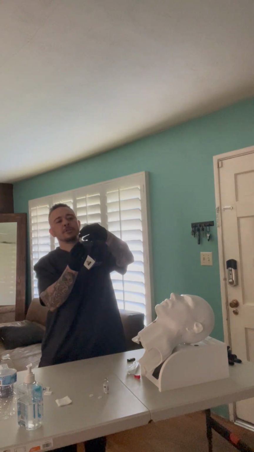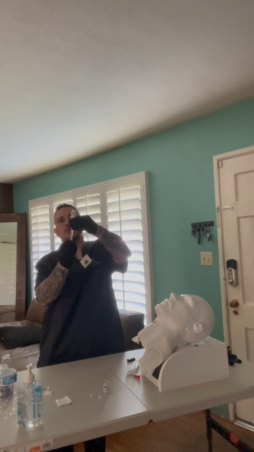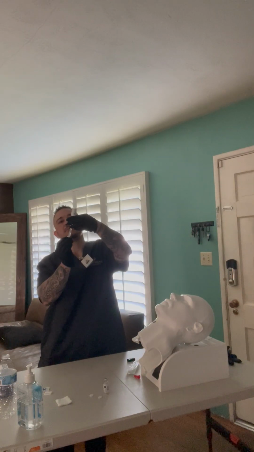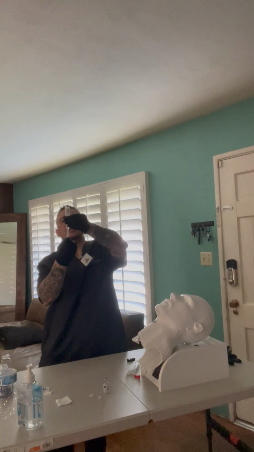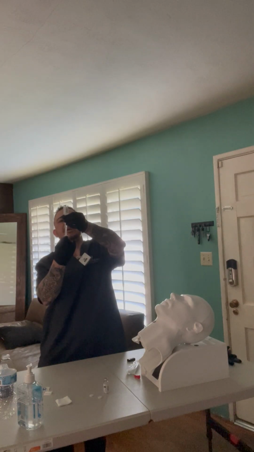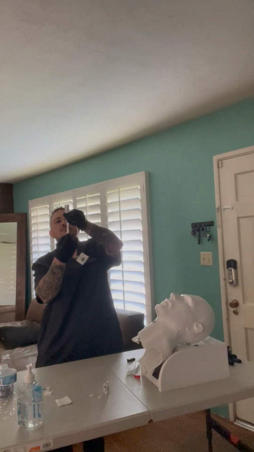I'm going to invert it like I inverted the regular. And after I invert that, I'm going to draw 8 units of the NPH. So that should give me 12.